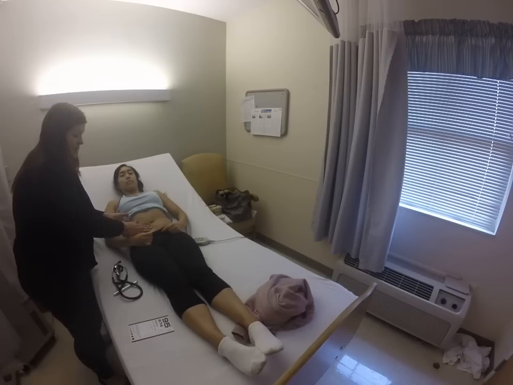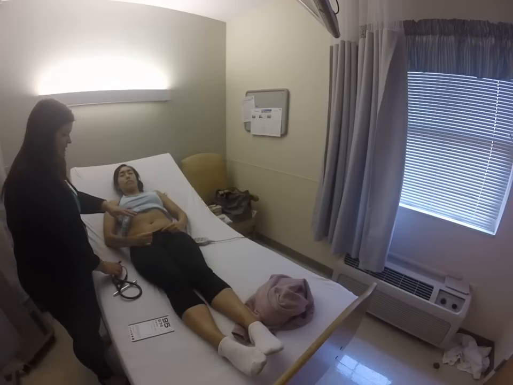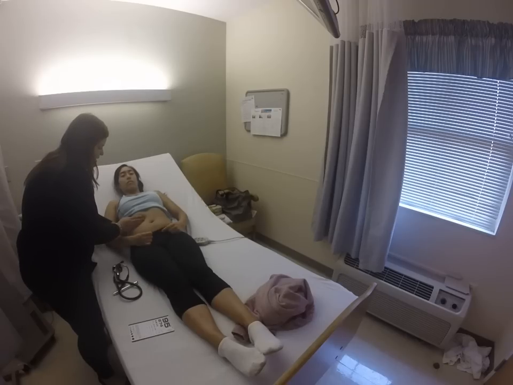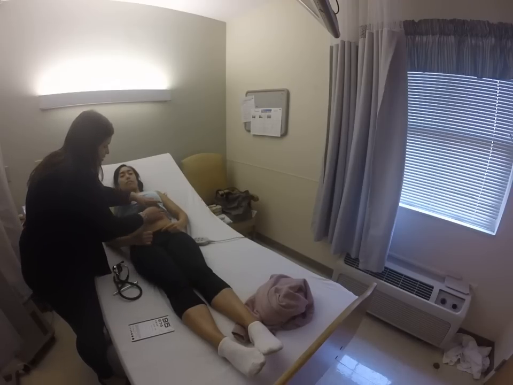Well, so I do not feel any masses or any places of tenderness. So I felt her liver right back here. I'm going to just put my hand behind her back and get you to take a deep breath. I'm going to try to palpate the edge of the liver, but it must be right at the costal margin here. So I'm going to do the same thing with the spleen that I expect to be over here.